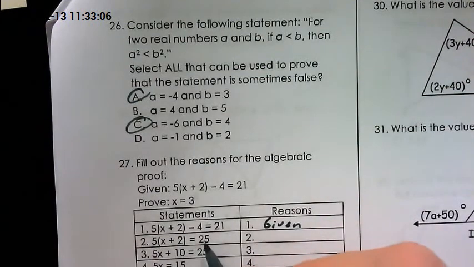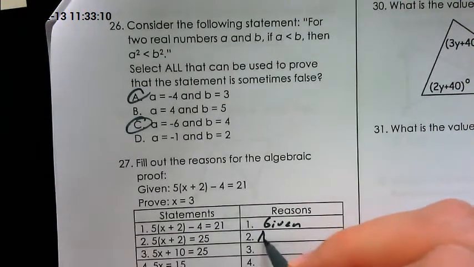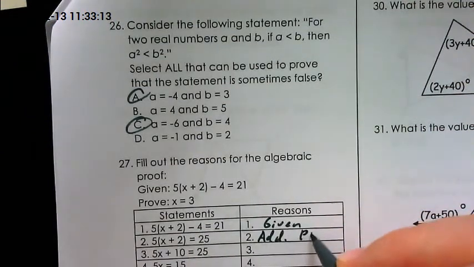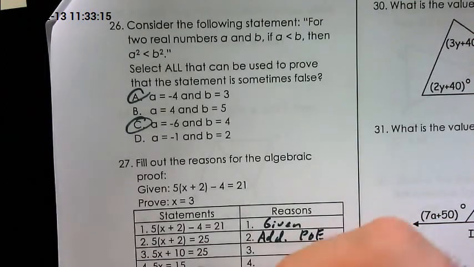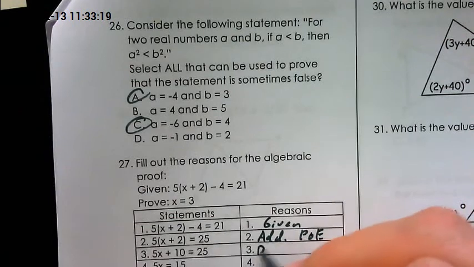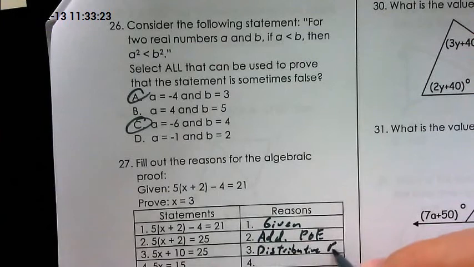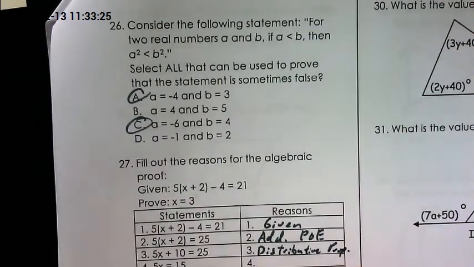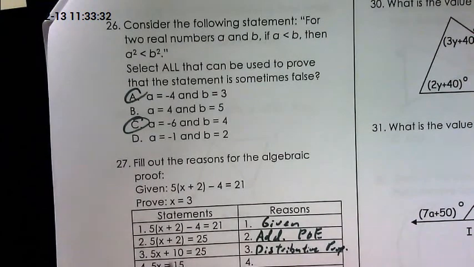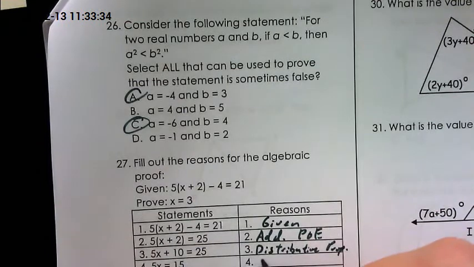Then, for this statement, we got rid of the 4. How did we get rid of the 4? We added it. So that's addition property of equality. Then, from here to here, we actually distribute the 5. So that's distributive property. And that's the one that I left off originally because it didn't have it on the answer key. From here to there, we got rid of the 10. How did we get rid of the 10? We subtracted it.